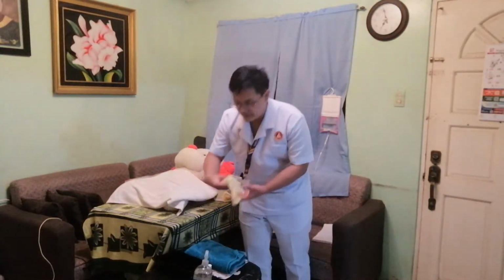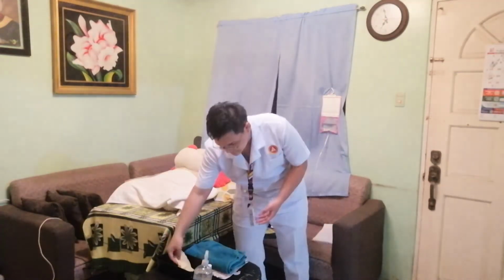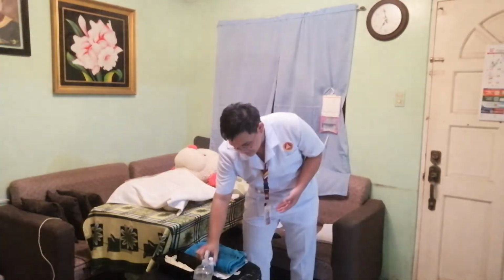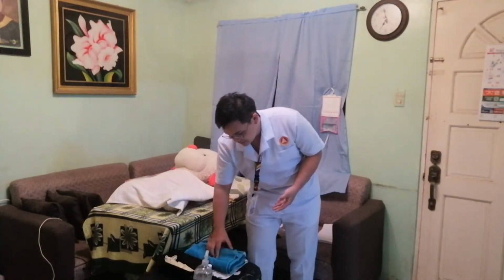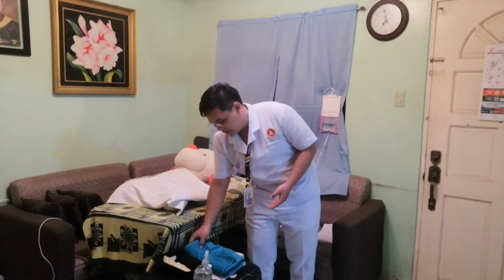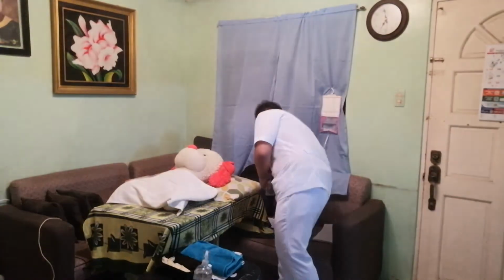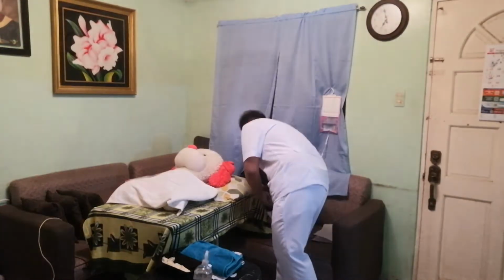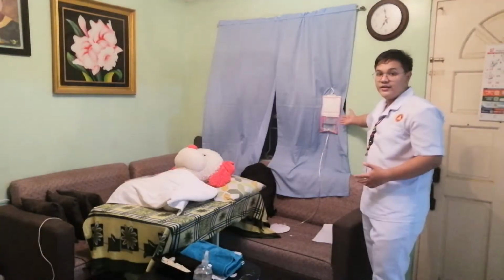Also, we do need to have some clean gloves, a water-soluble lubricant, for example, and also a paper towel. So for example, this is a paper towel. Okay. And lastly, for our next equipment, we do need to have an enema solution.